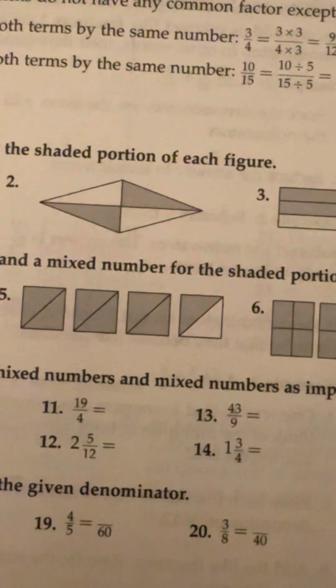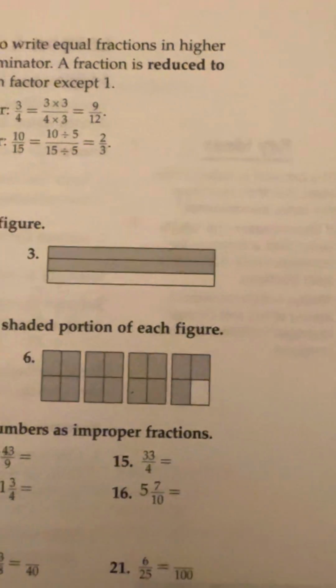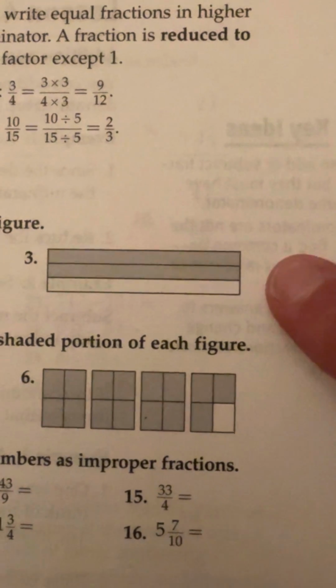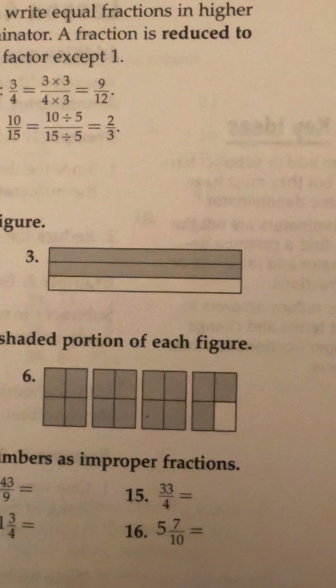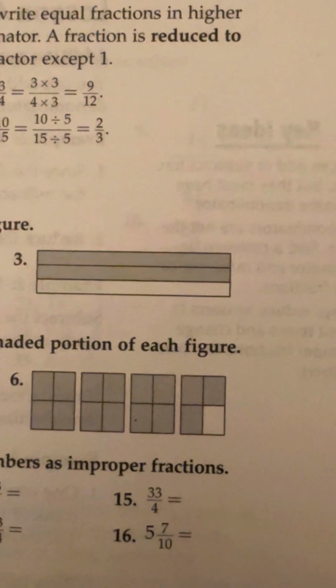Now we're taking a look at the next question. We have 2 of 4 boxes, or 2 out of 4 shapes shaded in. So that would be 2/4. Now they're not looking, it's just proper fraction. It doesn't say that it needs to be in the least form or simplest form. So we'll go with that. Now in this case, we have 2 out of 3 boxes shaded in. So this would be 2/3.